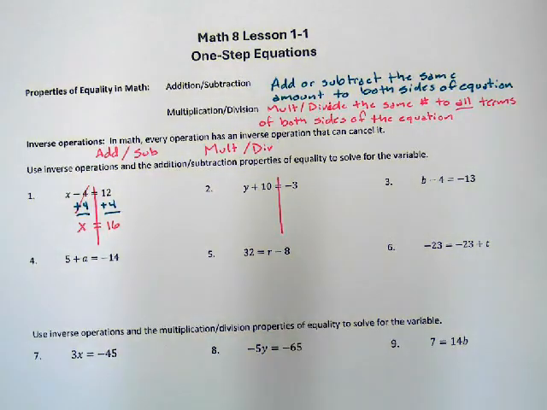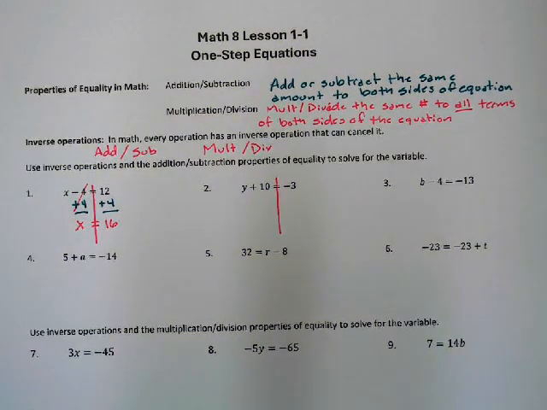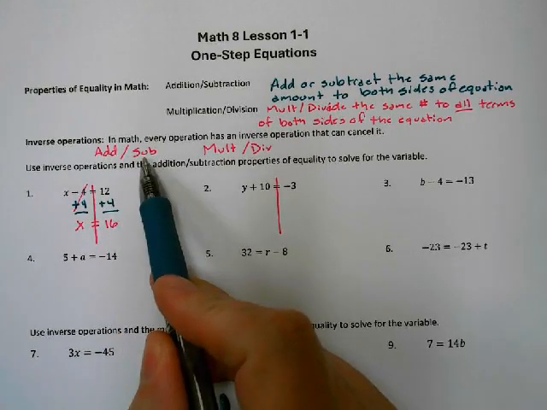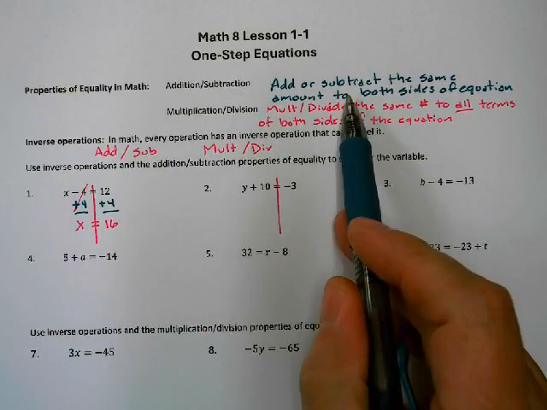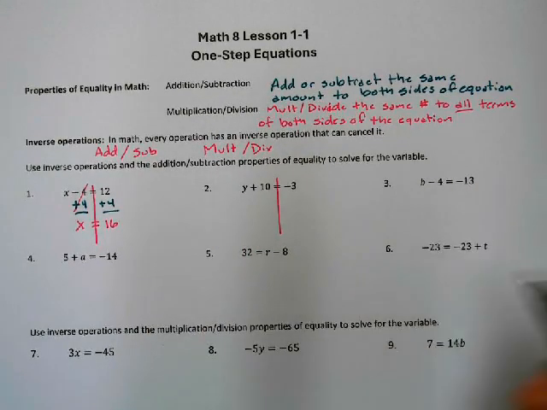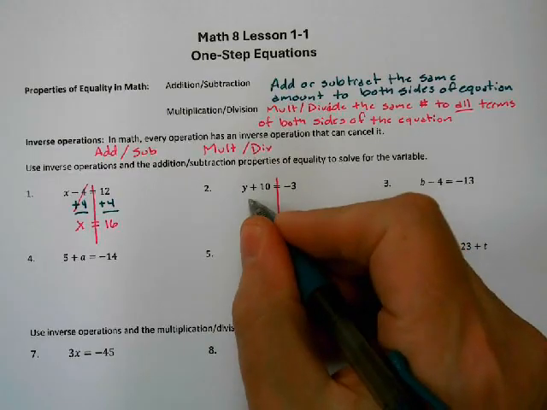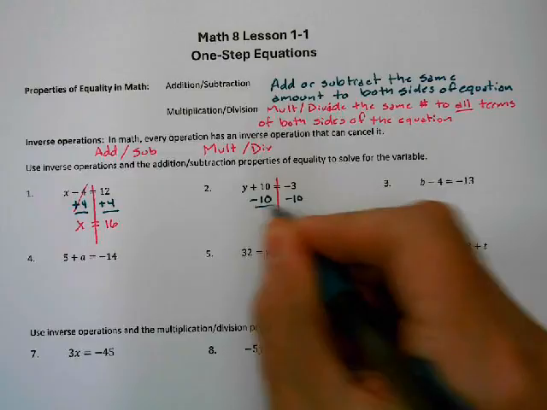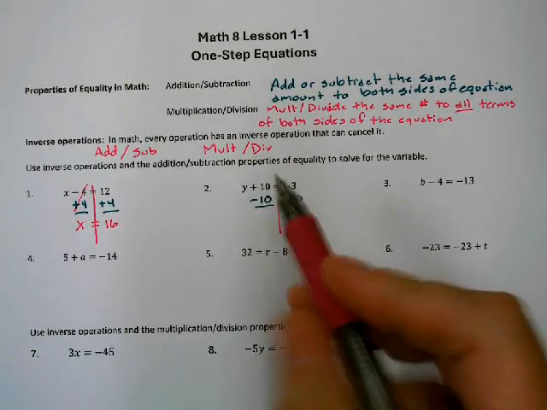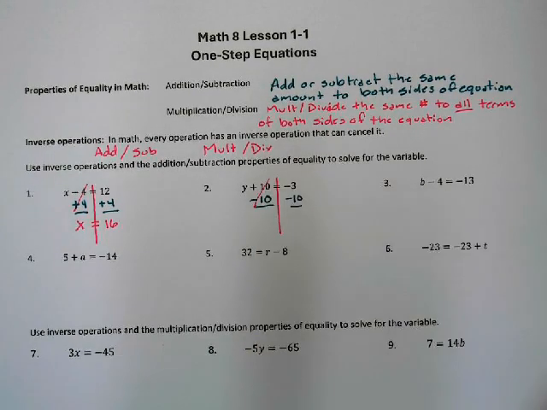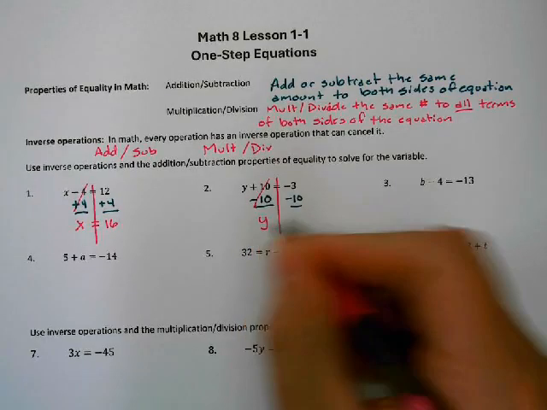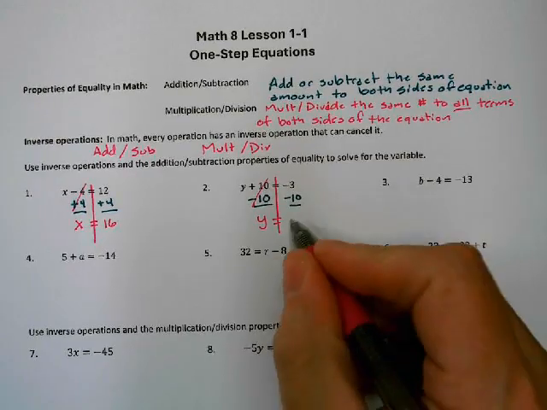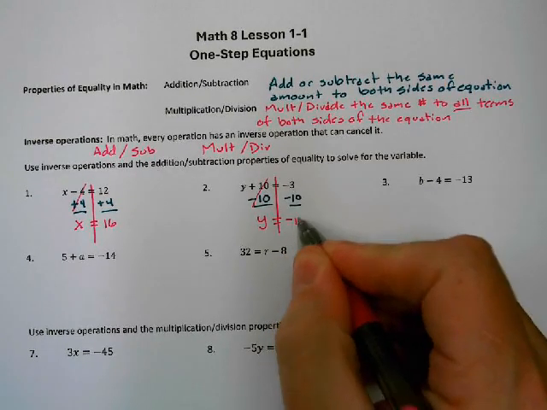So for the next one, we're using inverse operations. The inverse of positive 10, adding 10, is subtracting 10. So we're going to use the subtraction property of equality. We're going to subtract the same amount from both sides. To get rid of positive 10, I'm going to subtract 10 from both sides. So I can see here that 10 minus 10 is 0. Those go away, and I'm left with y. I've isolated y. Then on the other side, negative 3 minus 10. Both of them are negative, so I get negative 13.